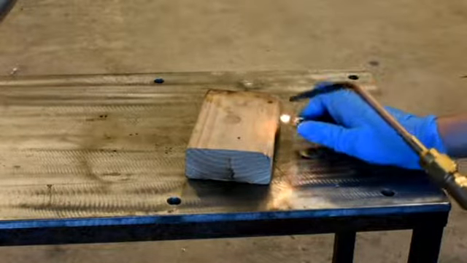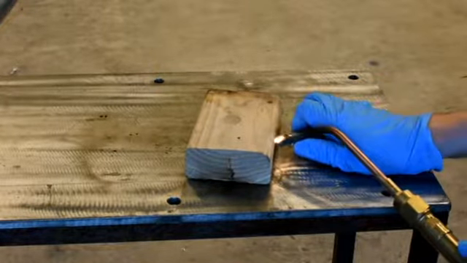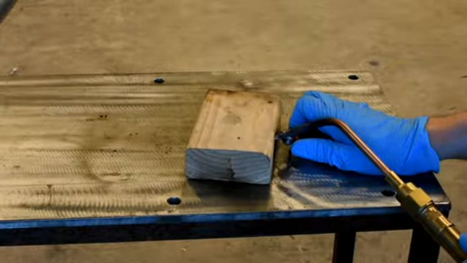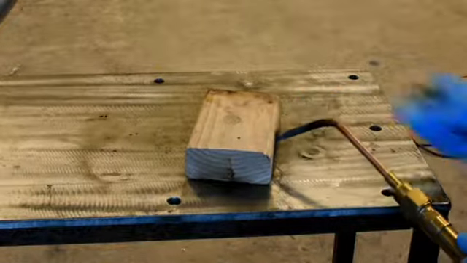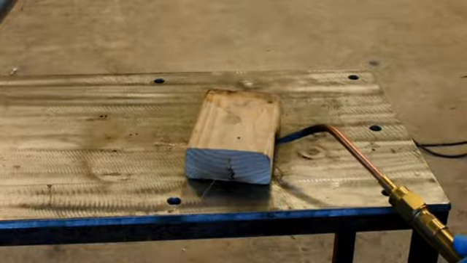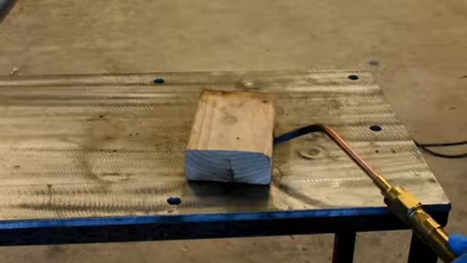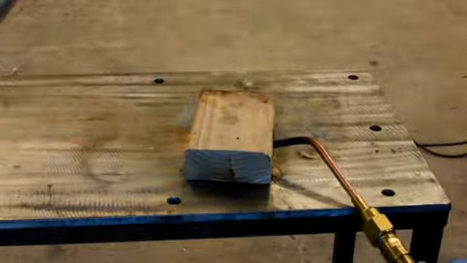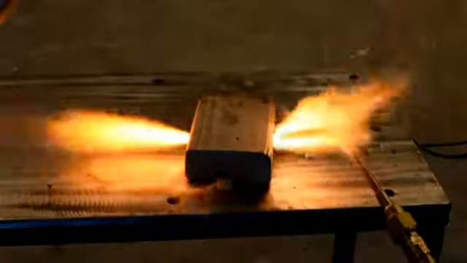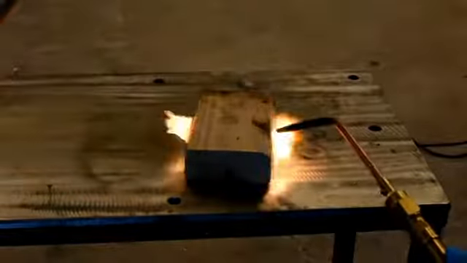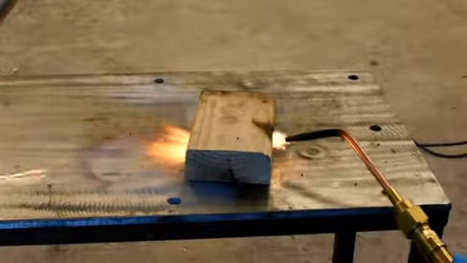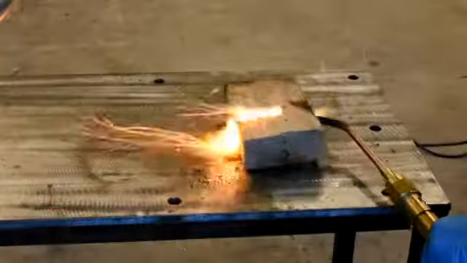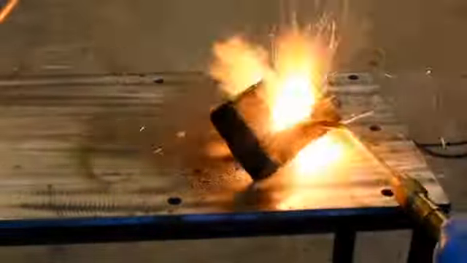In the first demonstration, we're going to show how oxygen supports combustion by lighting a small piece of wood with a hole drilled through under a low flow of oxygen. With the wood burning, if we turn up the flow rate of oxygen, combustion is accelerated. Even with the video sped up, you can see that increased oxygen accelerates combustion.